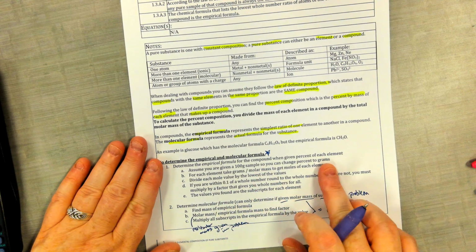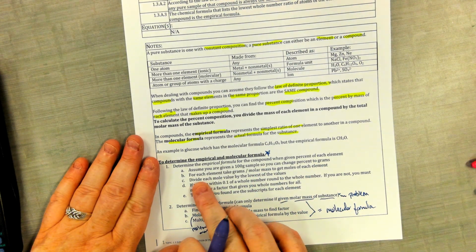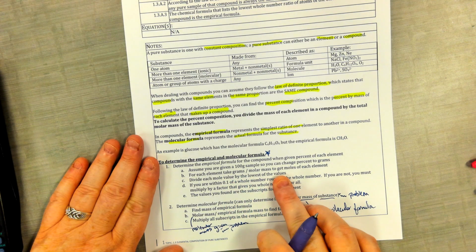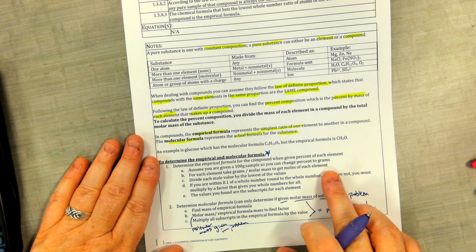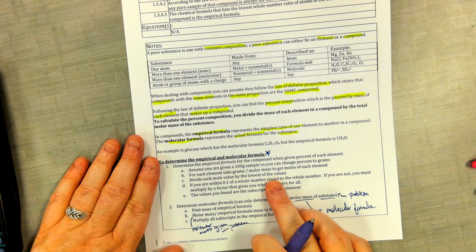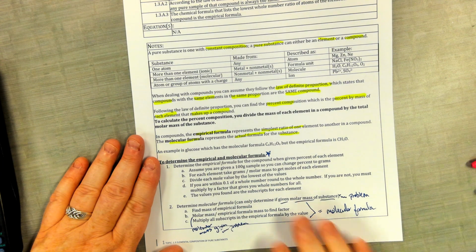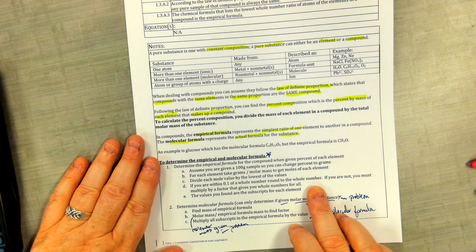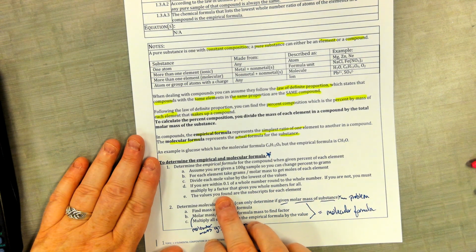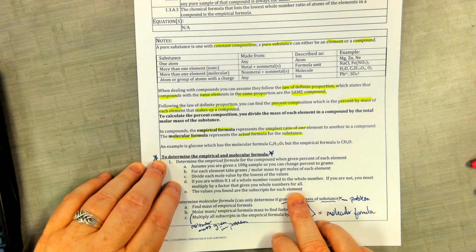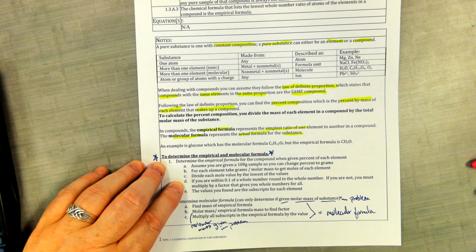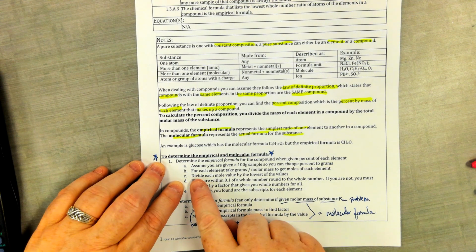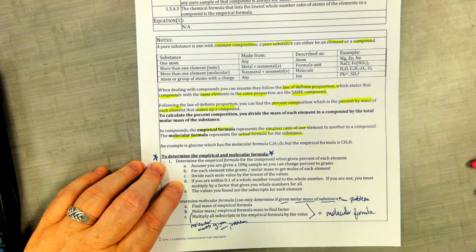So that's the first step. Okay. Assume you're given a 100-gram sample, change the percents to grams. For each element, take grams divided by its molar mass to get moles, and then divide each mole value by the lowest value. If you get whole numbers within 1.1% of a whole number, just round. If not, you need a multiplier factor that gives you whole numbers for all. So D is the multiplier factor, but if you can divide by the smallest mole number and get whole numbers, then you stop at C and you get your empirical formula.